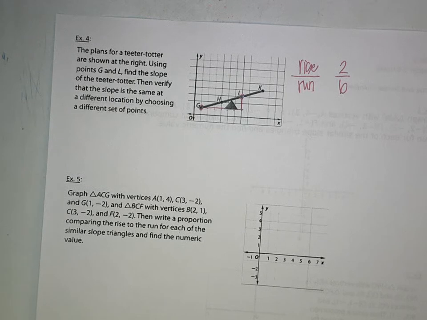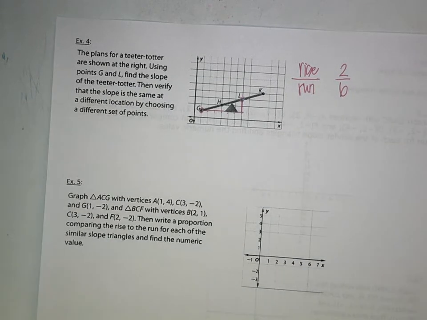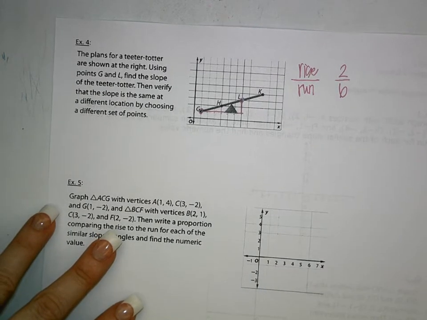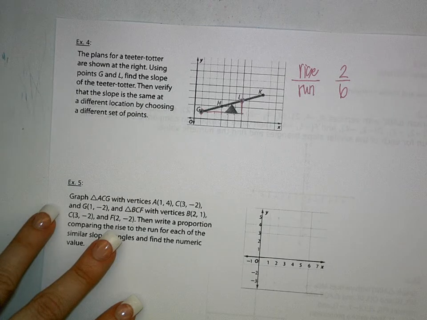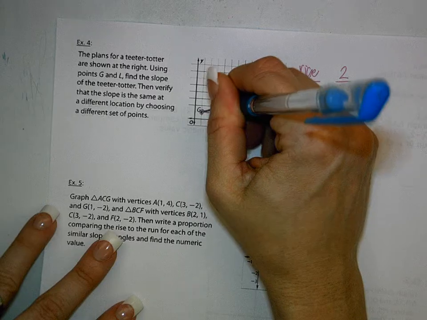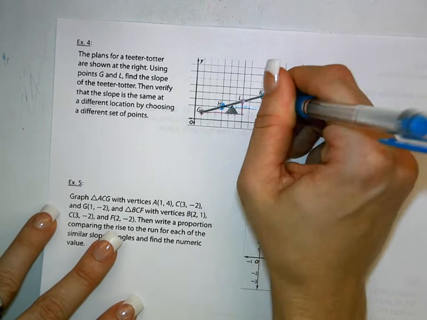Sorry. So rise 2, run 6. Now we just want to pick 2 other points to do the same thing. So we're going to check it. Okay, so let's pick, which points do you want to pick? Give me 2 letters. K and H. Okay, so if I use K and H, I just want to verify, is this the same?